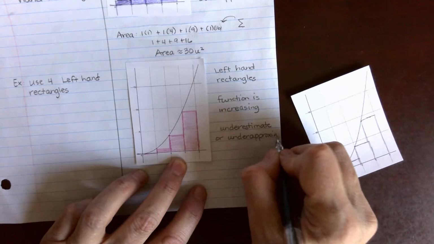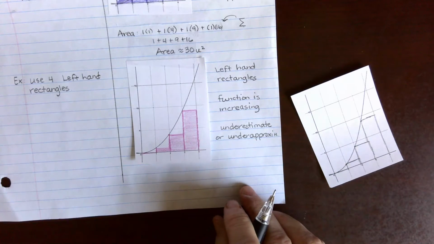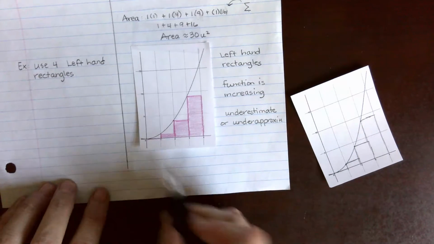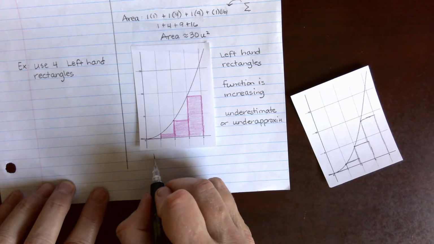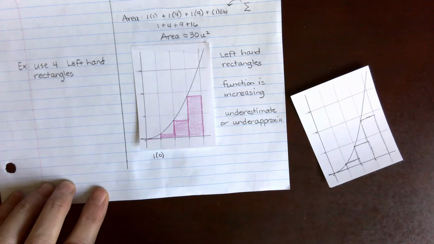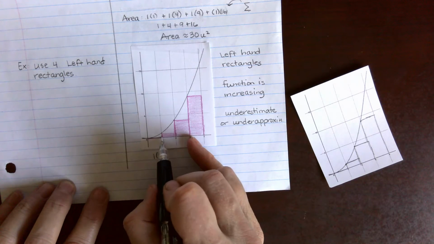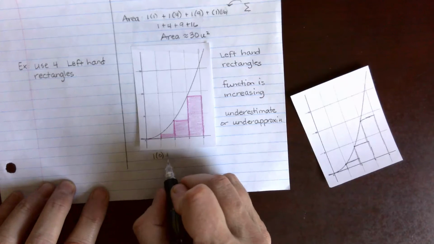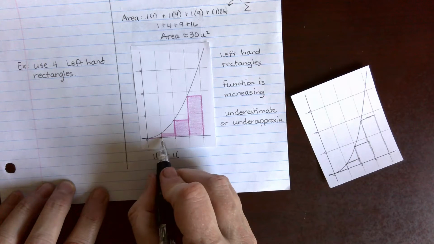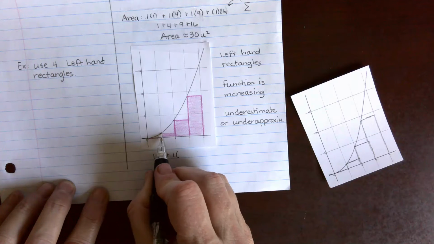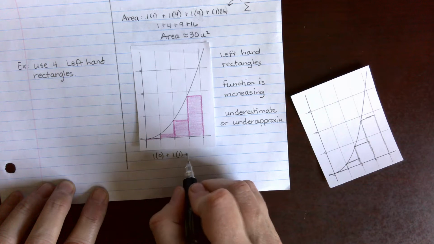And run out of room. On this first one, it's 1 wide, but the height is 0. The second one is 1 wide, and its height goes right here. 1 squared is 1. This one's 1 wide.